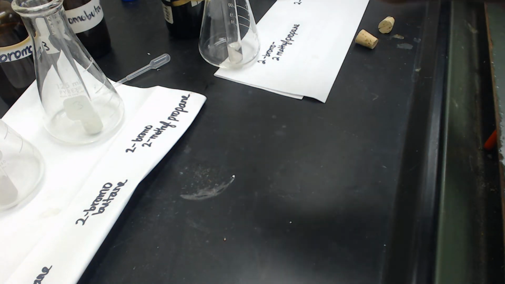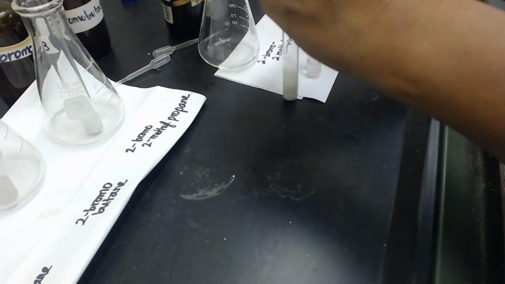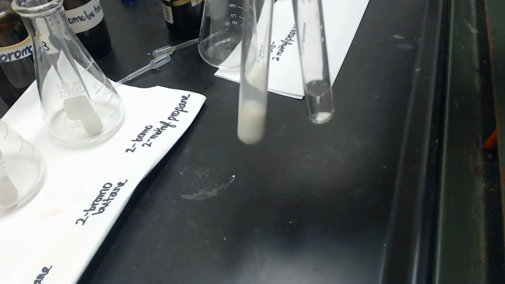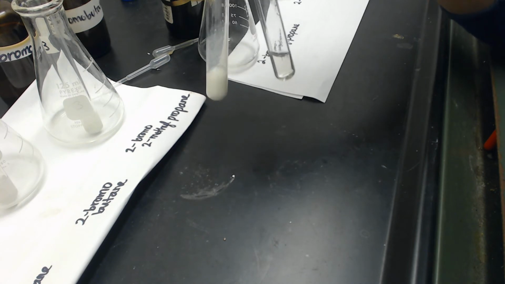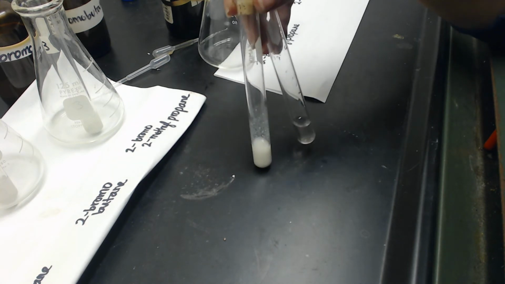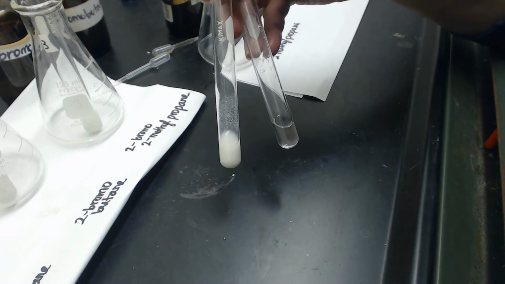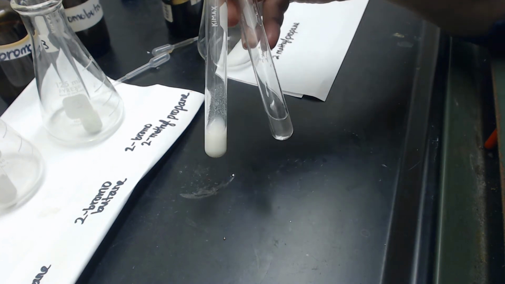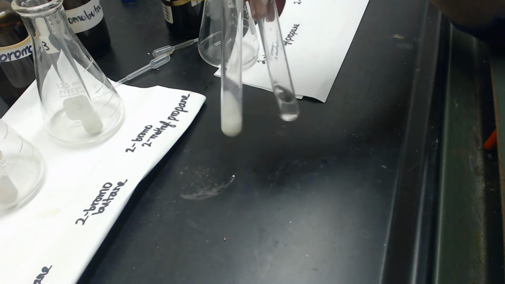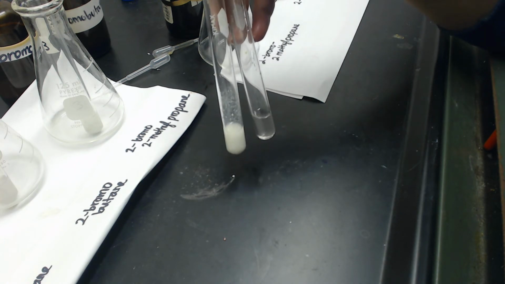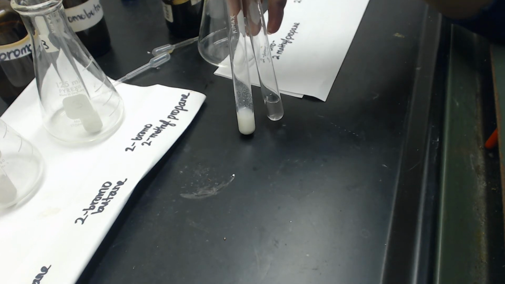All right, I'm just adding about a drop. I'm going to cover them. The bromo compound, I don't know if you could see that in the camera, immediately turned cloudy. The 2-chloro-2-methylpropane has yet to turn. So the 2-bromo-2-methylpropane turned very quickly, and the 2-chloro-2-methylpropane did not. So again, I think we saw this in the last part, that bromine is definitely a better leaving group than chlorine.